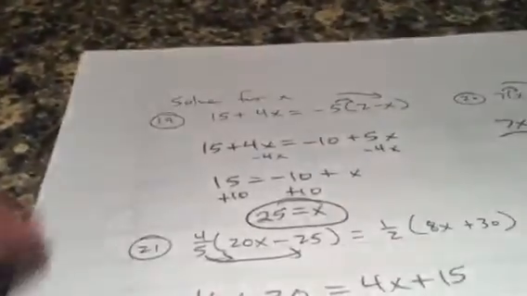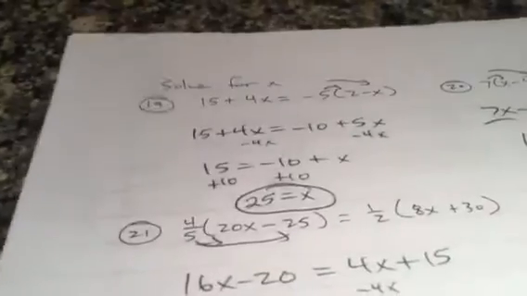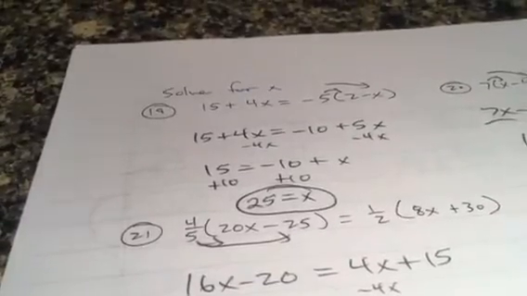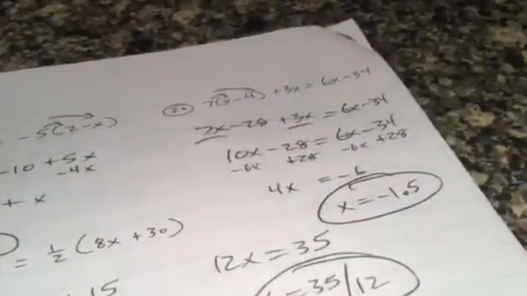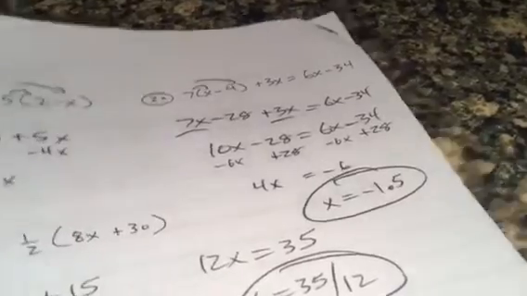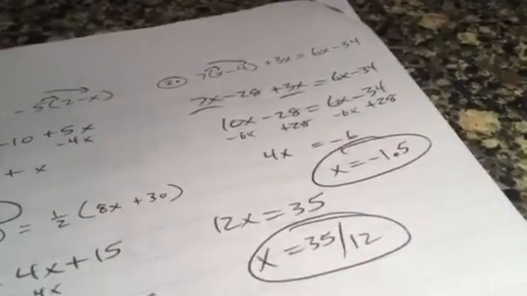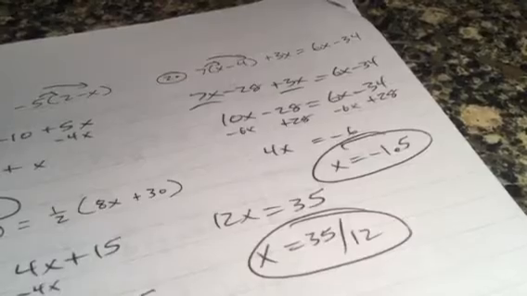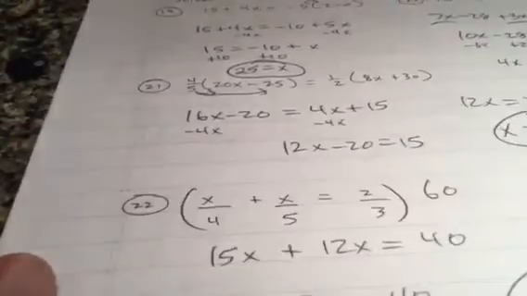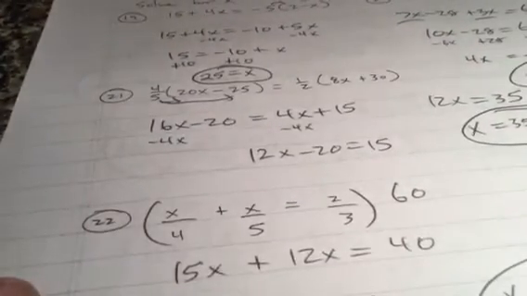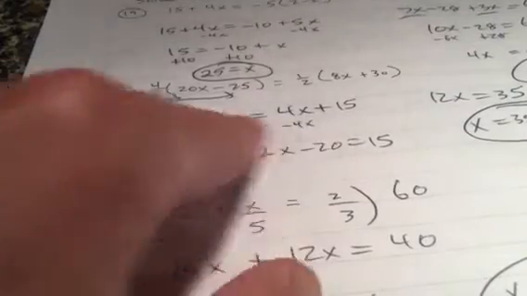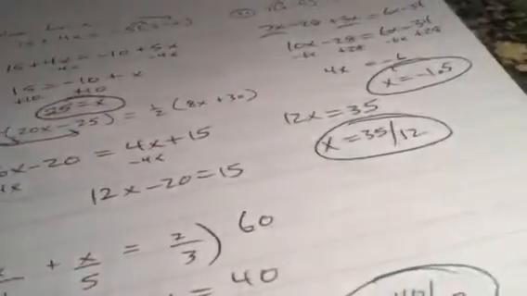And lastly, here are some equations to solve. The first one shouldn't give you too much trouble. Subtract 4x from both sides, add 10, 25 is x. 7x and 3x gives you 10x. All right, get negative 1.5 as your answer, no big deal there. No fractions to deal with in your work right here at least. You do get a fraction as an answer.